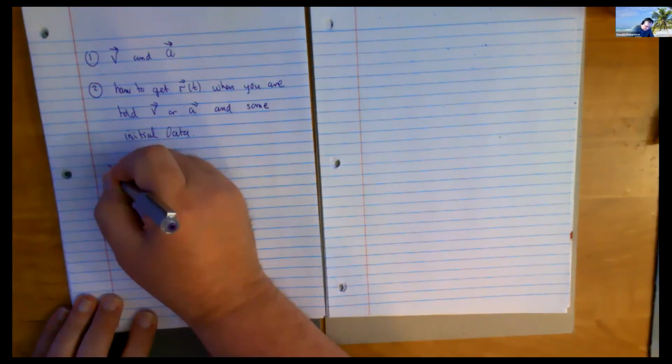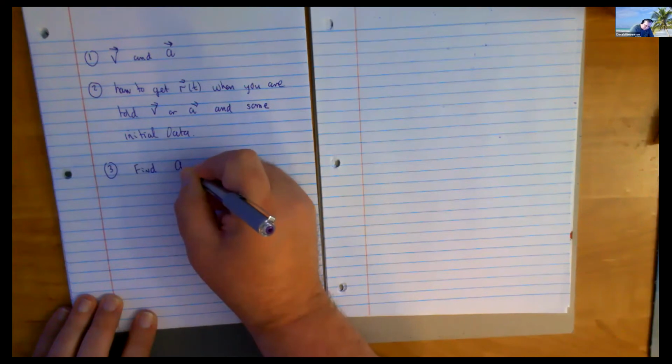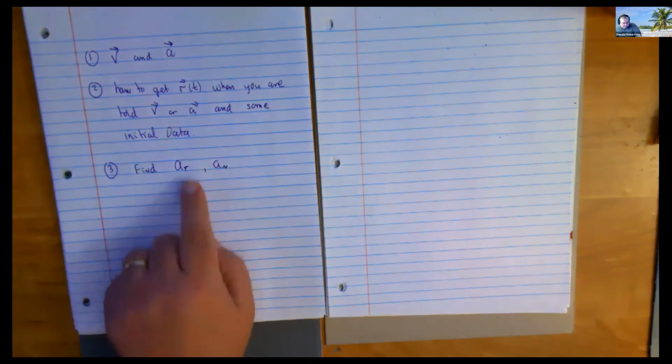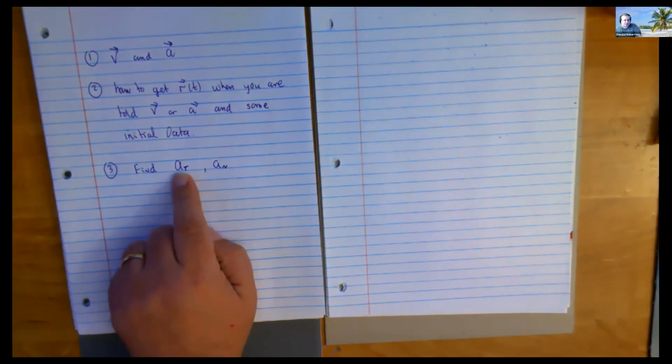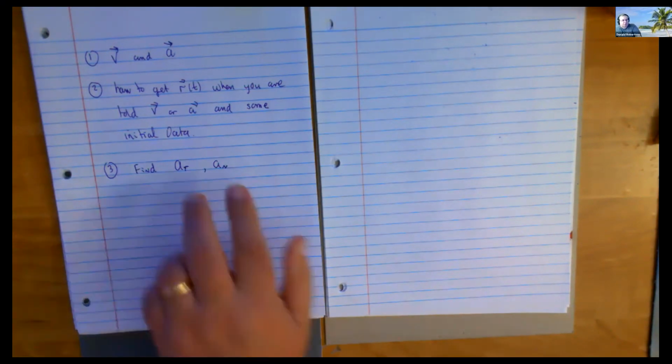And the last thing we're going to do is find the tangential component of acceleration and the normal component of acceleration. And evidently these things are important to, I'm not sure if it's the physics people, probably, who are interested in the motion of three-dimensional objects.